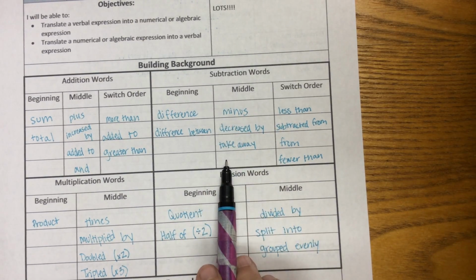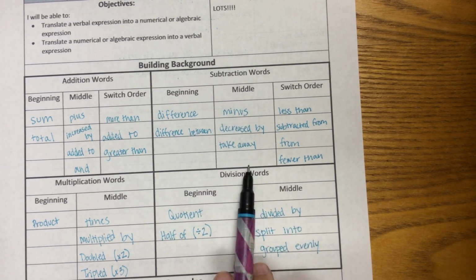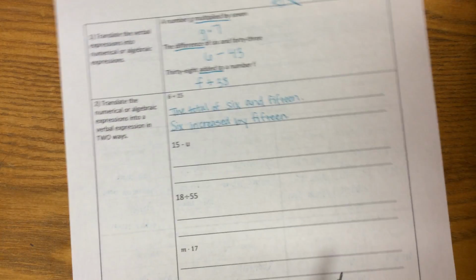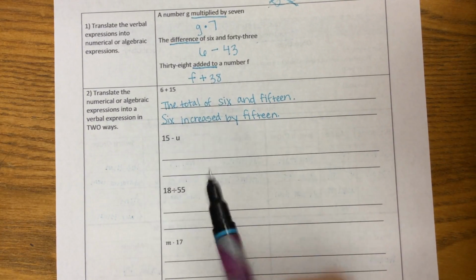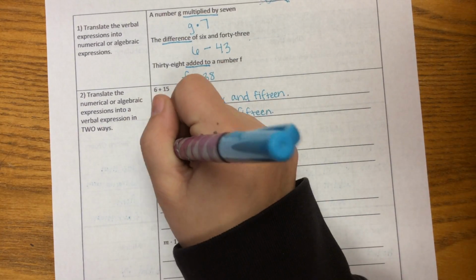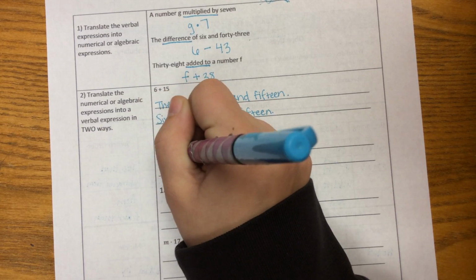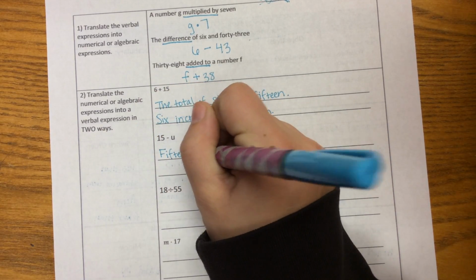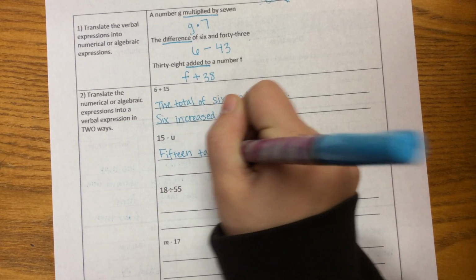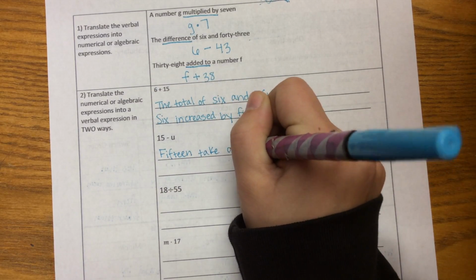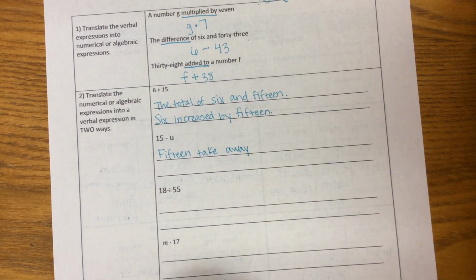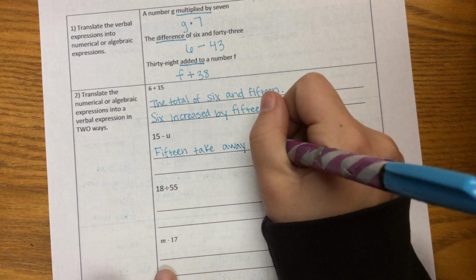So that goes in the middle, so I'm going to start with a number, and then this word goes in the middle. So the first number is 15. So I'm going to start with 15. I liked that number apparently when I wrote this. Takeaway. And now remember, we don't just say u, we're going to say a number u.